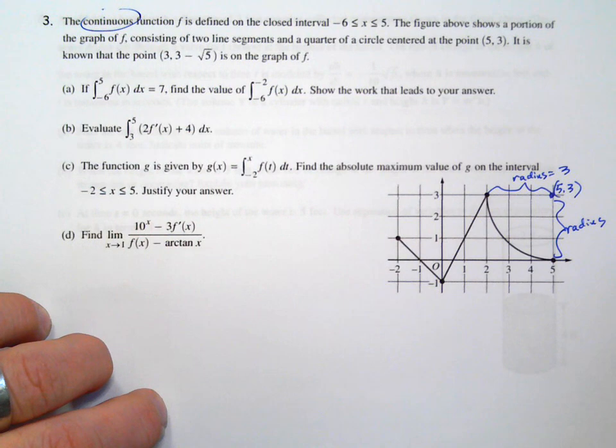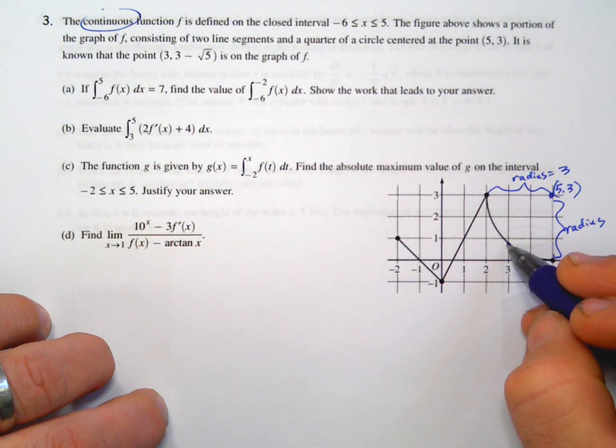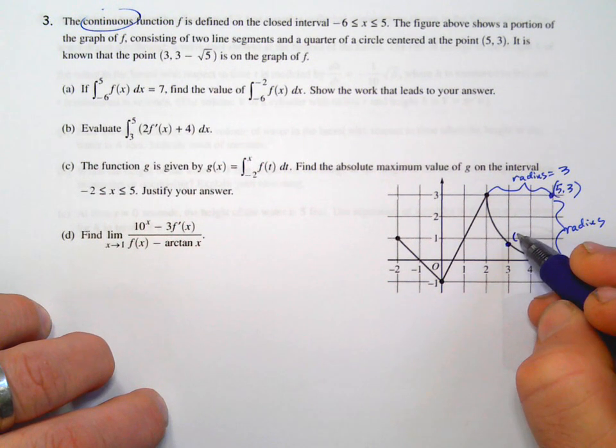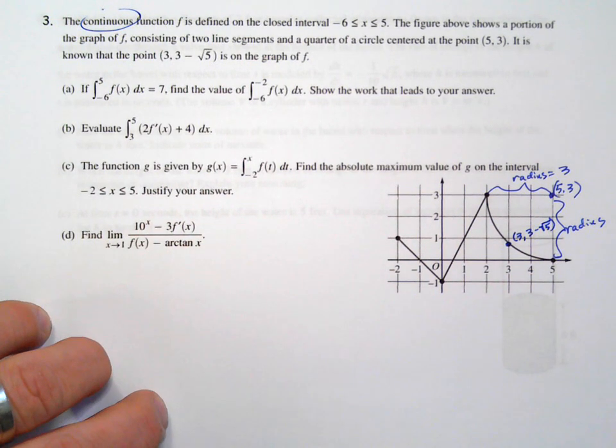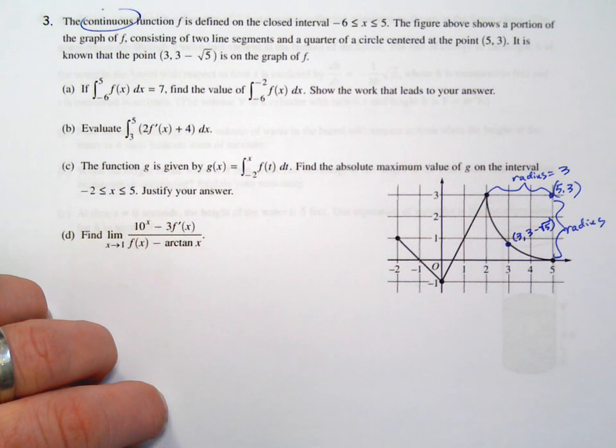It is known that the point (3, 3 minus root 5) is on the graph. So where is that? I guess that's right here. They're telling us that the coordinates of this are 3, 3 minus root 5. So I'm just trying to put this information on the picture to help me. We're probably going to need that at some point.